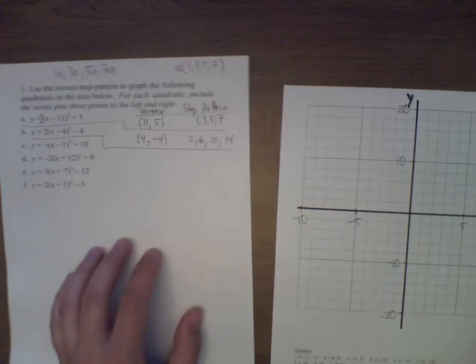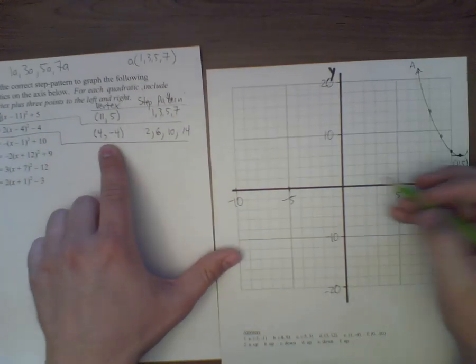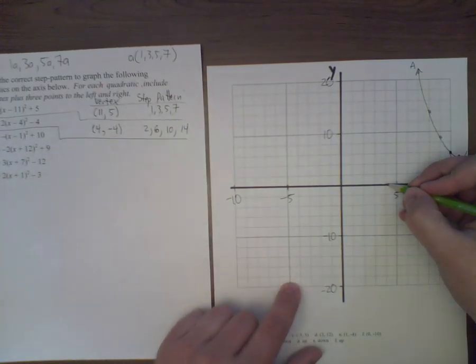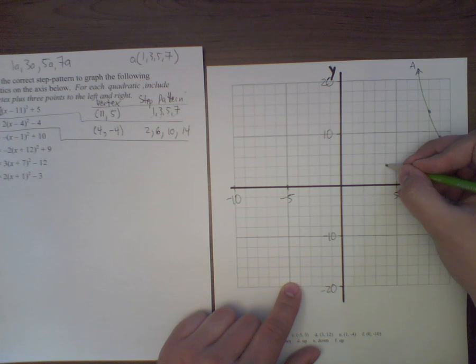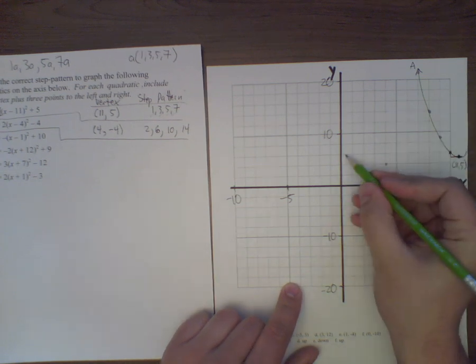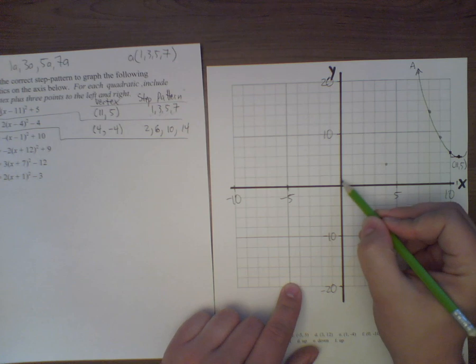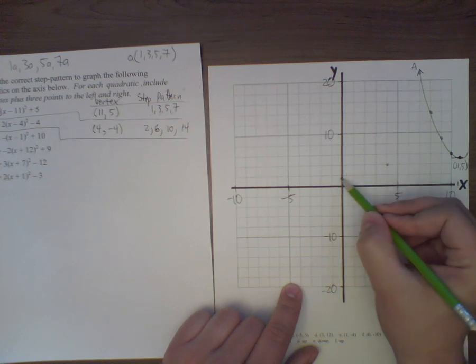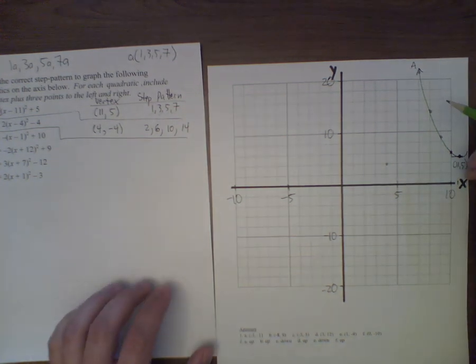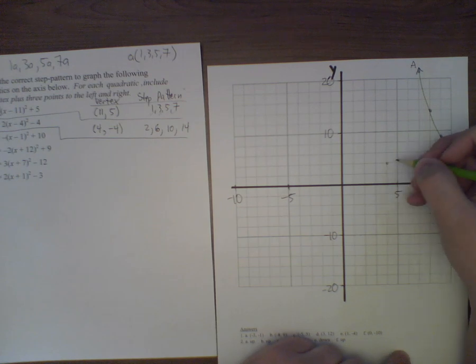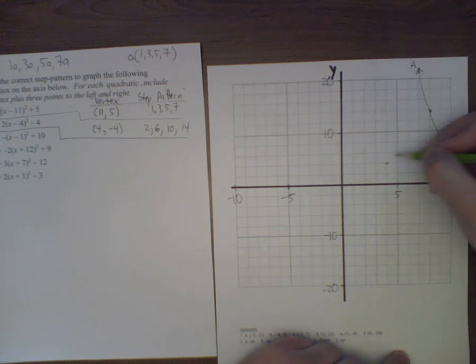Let's take a look. A vertex is at x equals 4 and y equals 4. And just remember, I'm going up by 2's here, so each box represents 2. So if I need to go up by 1, that's why I only go up by half a box. We have a vertex. It opens up, so my graph's going to look something like this.